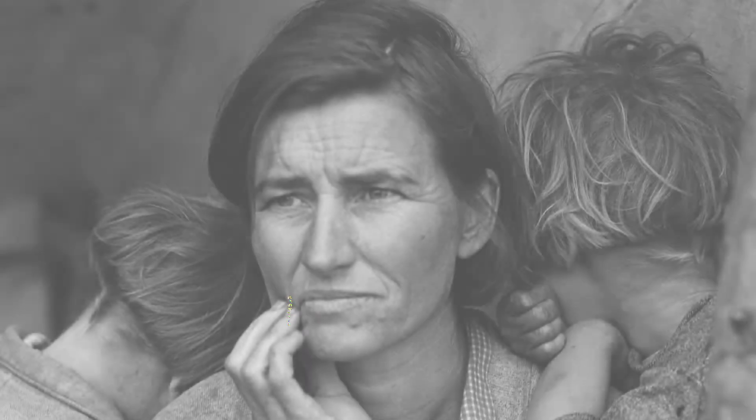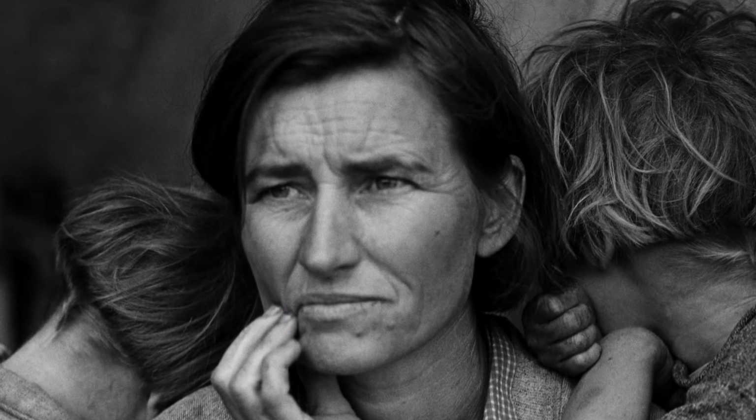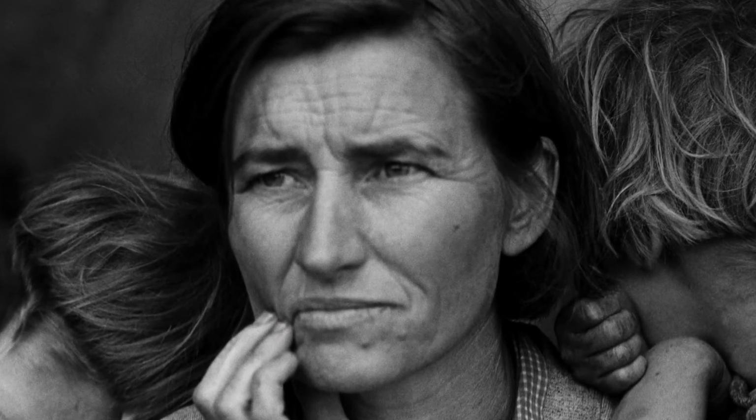And then this, of course, is one of the most famous photographs from the Great Depression. You can see this young woman, probably in her mid-20s. Looks like she's in her mid-50s.